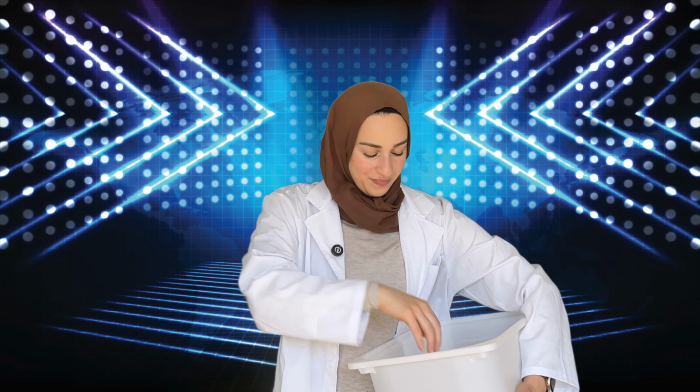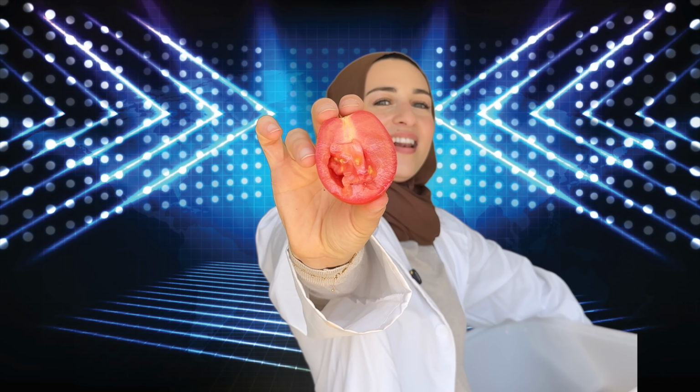Next up, a tomato. Does a tomato have seeds? Is a tomato a fruit or a vegetable? I see seeds. Yes, it's a fruit. Good job. I don't like tomatoes.